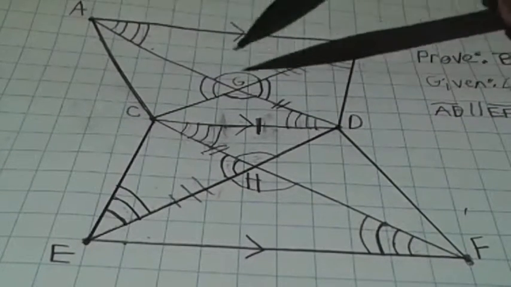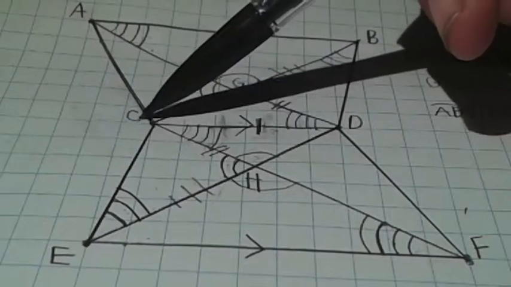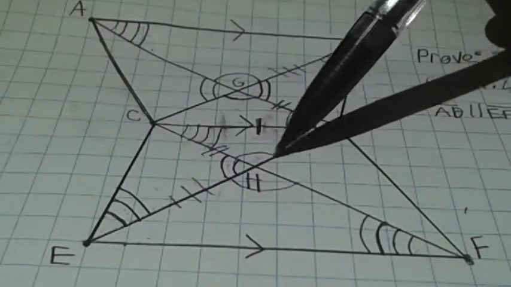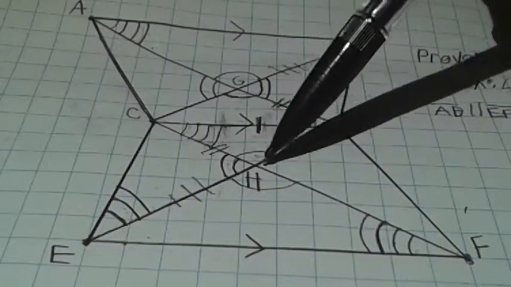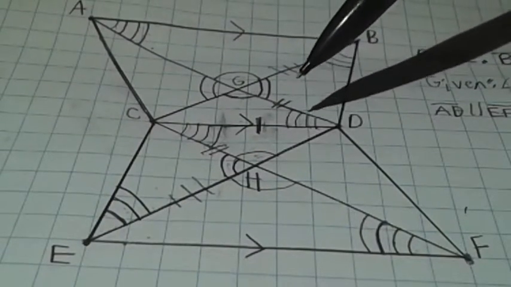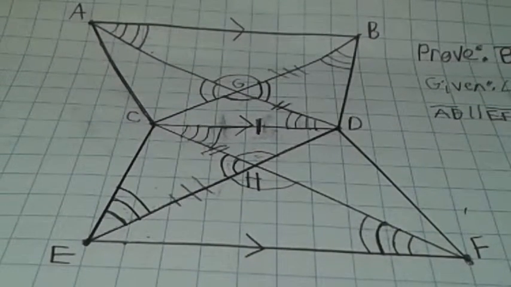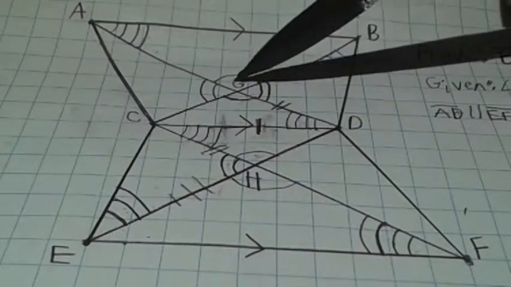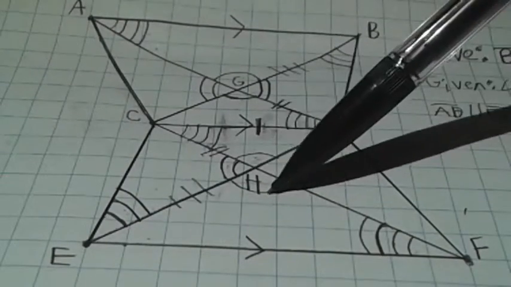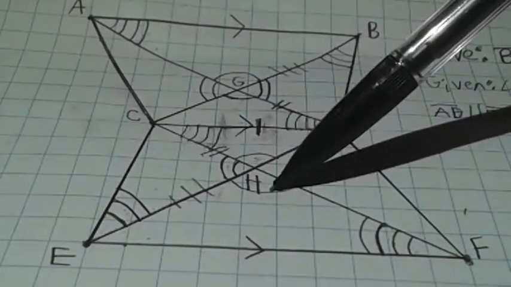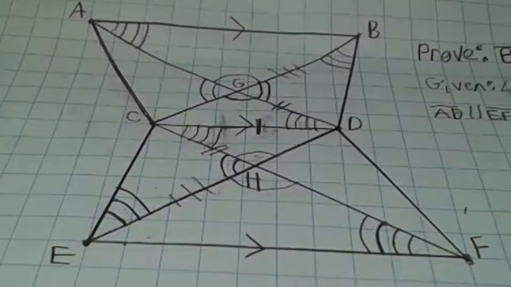So this angle is congruent to this angle because of the transitive property of congruence. Next, we are going to use substitution to prove that AGB, again, this angle, is congruent to angle EHF right here, so that these two angles out here are congruent.